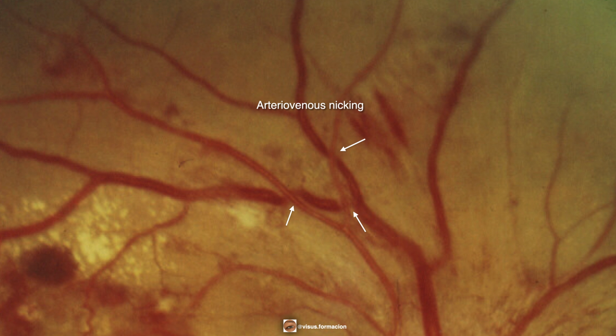Other theories suggest that this results not from compression from the arteriole, but from sclerotic thickening or glial cell proliferation at the site where the two vessels cross.